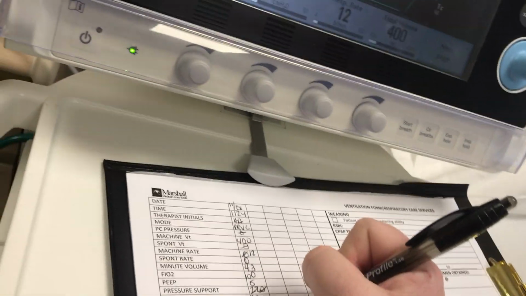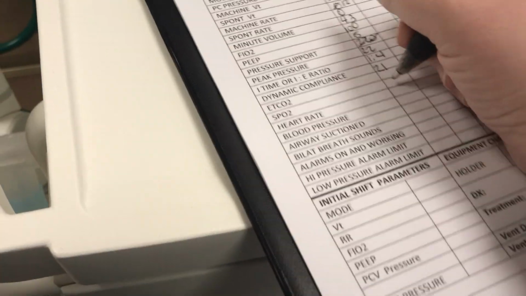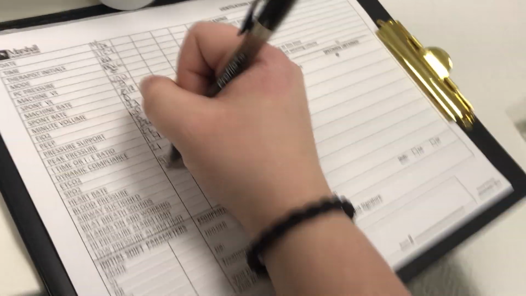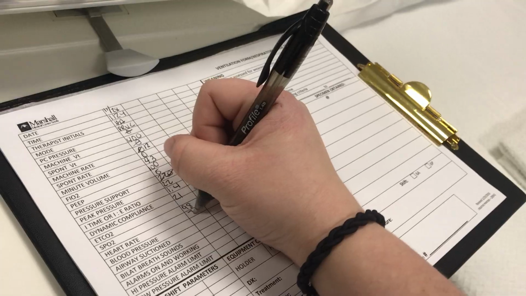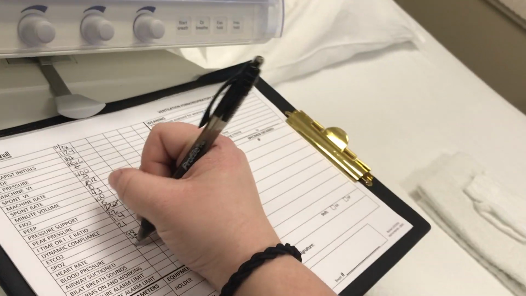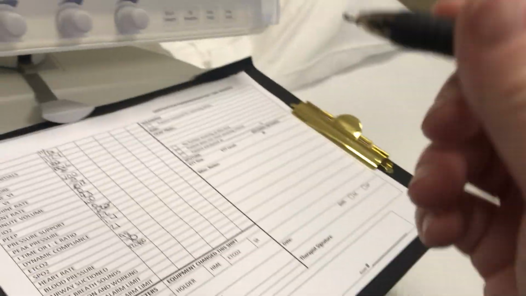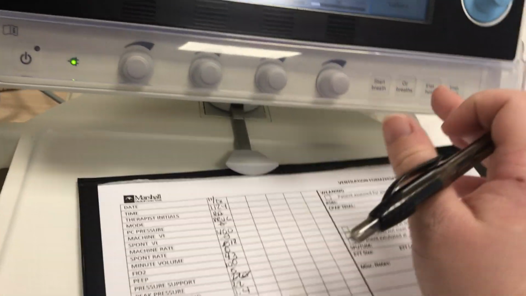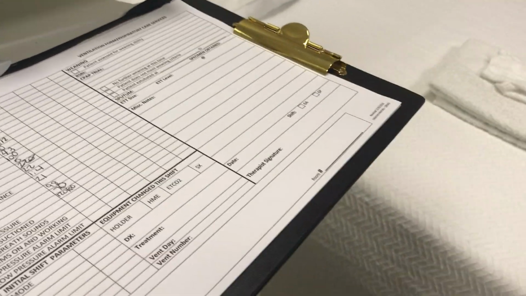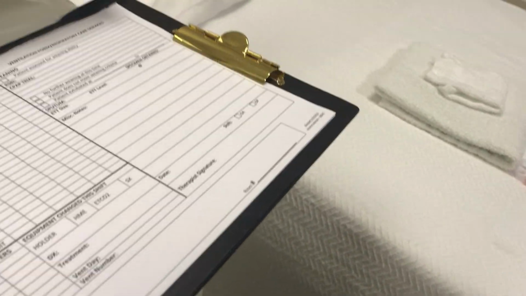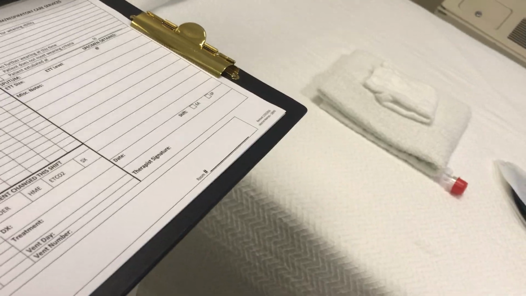I'd look at the patient vitals now: SpO2, let's say we're at 98, heart rate 70, 120/80. And then I would say if I suctioned the patient, because you would assess to see if you needed to suction them, of course. So let's say I don't have to suction that time, I would just put an X there.